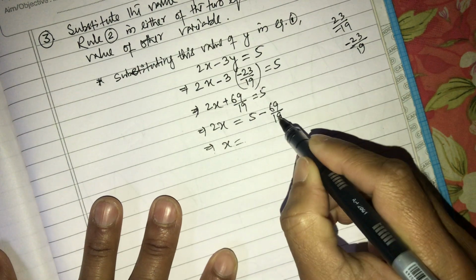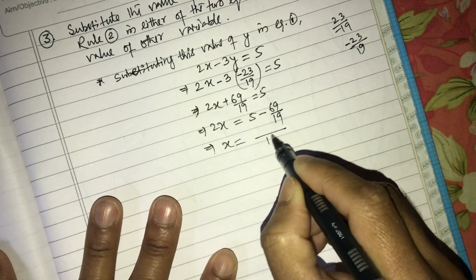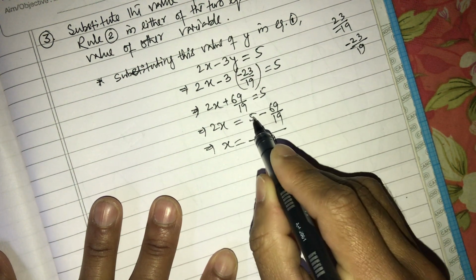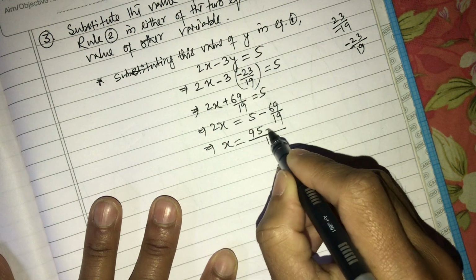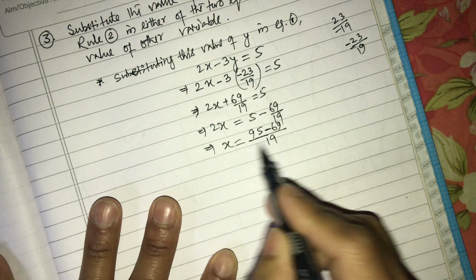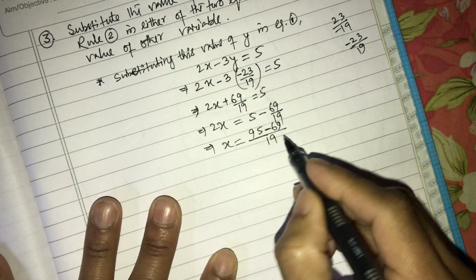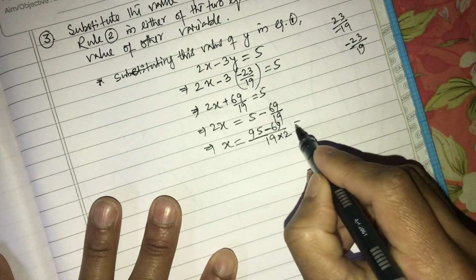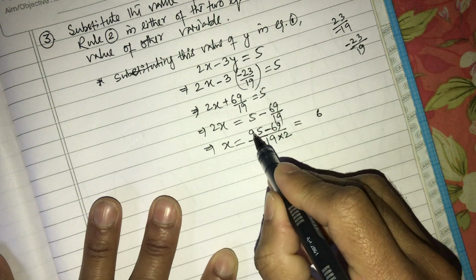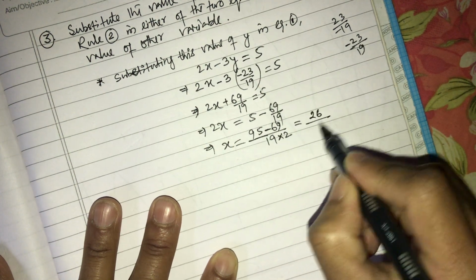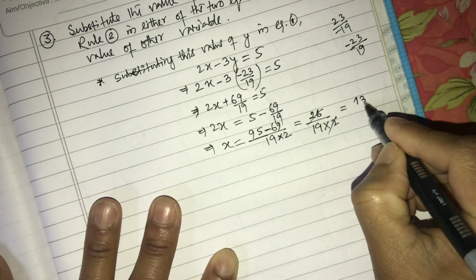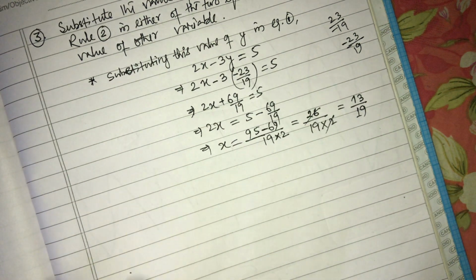You'll get x equal to 19 into 5. See, 19 into 5, multiply them. You'll get 95 minus 69. Okay, see, multiplication, you got this by 19. And this 2 was there, so 2 I can shift down. So I got here 15 minus 9 is 6, here 9 and 6 is 2. 26 by 19 into 2. 2 will cancel. You will get 13 by 19. Okay. And this is the true value.